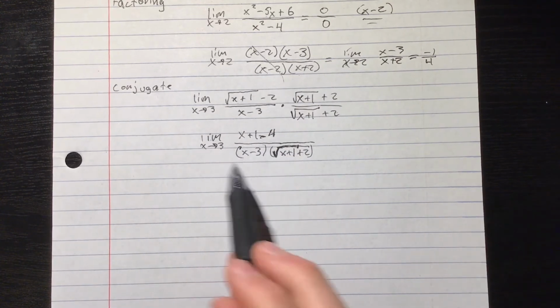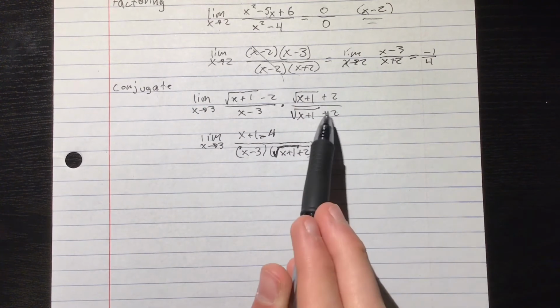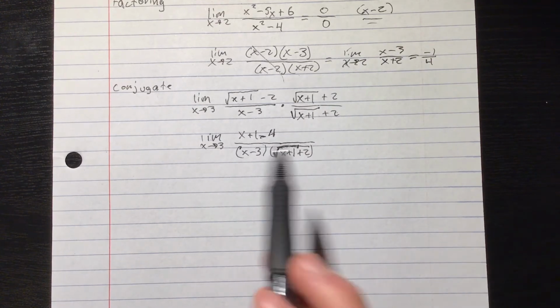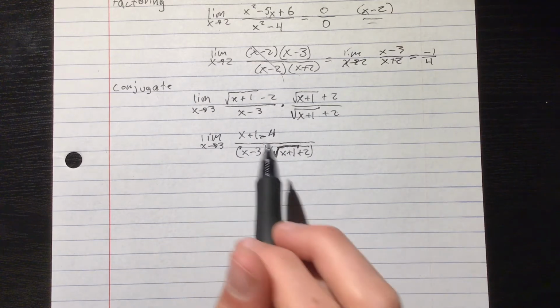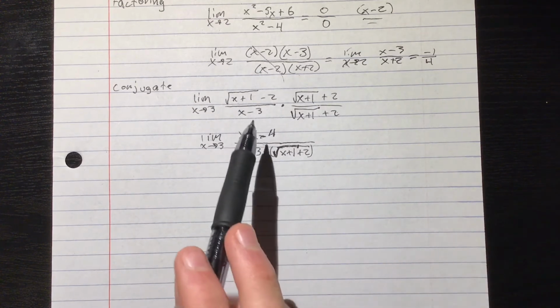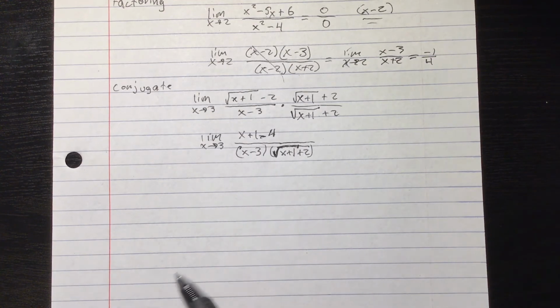So I just rewrote this whole thing. I accidentally put the square root over the plus 2. That's not supposed to be there. We just wrote that down there. But anyway, now we can have 1 minus 4, and that turns into a negative 3. And then in the numerator now we'll have x minus 3, and we'll actually be able to cancel that out.